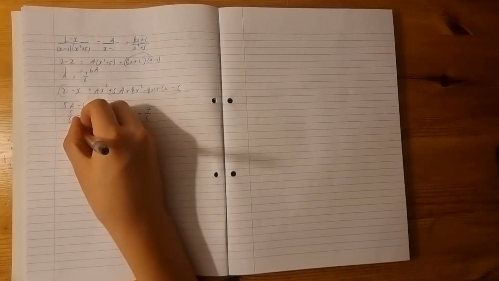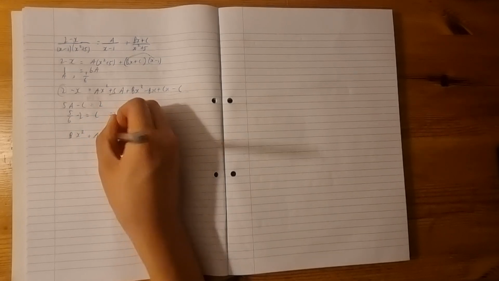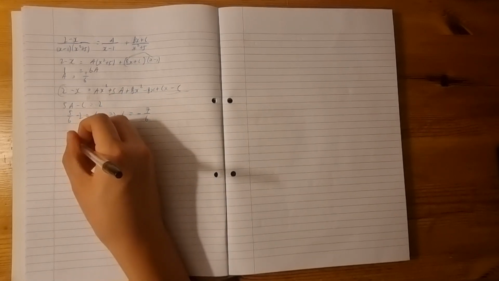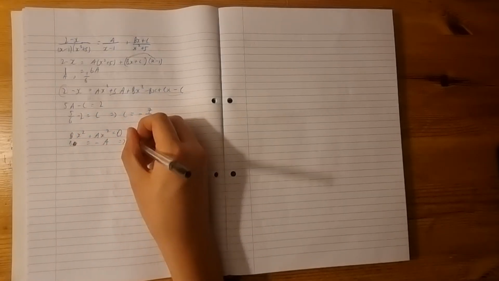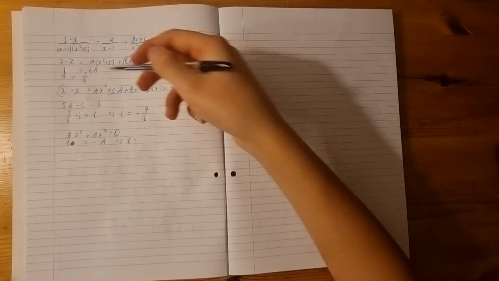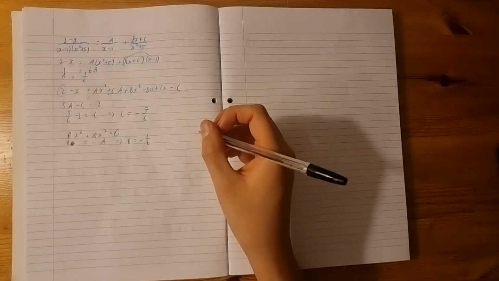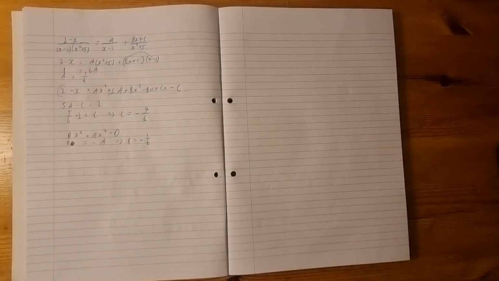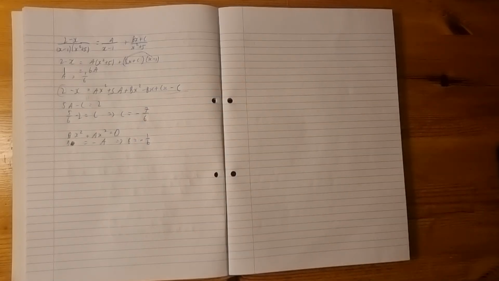So bx squared plus ax squared is equal to 0, which means that b is equal to negative a, which means that b is equal to negative 1 over 6.